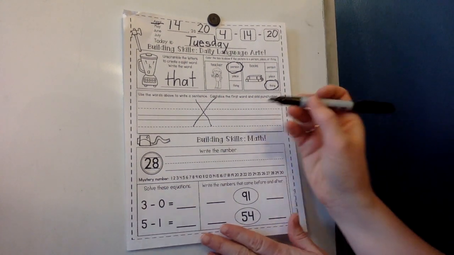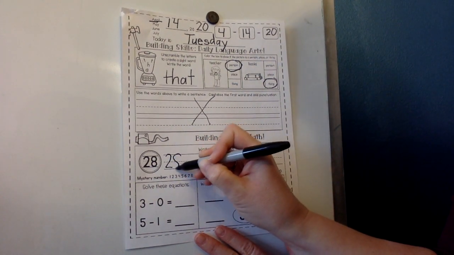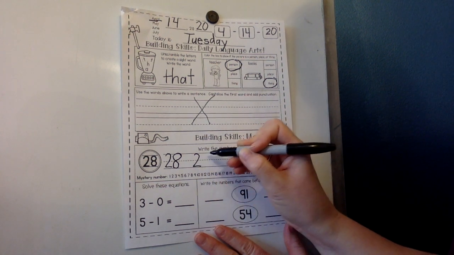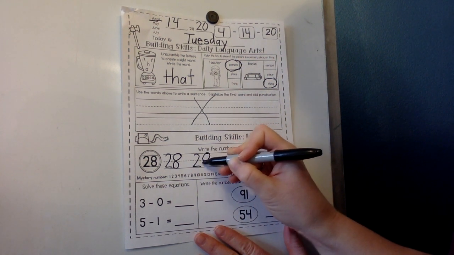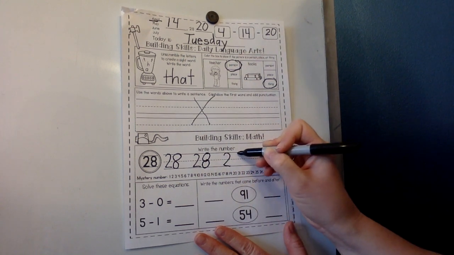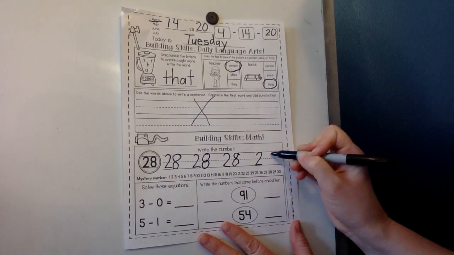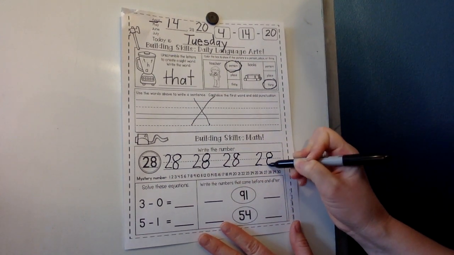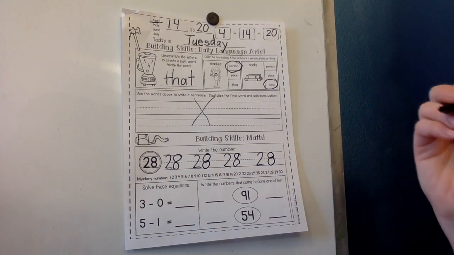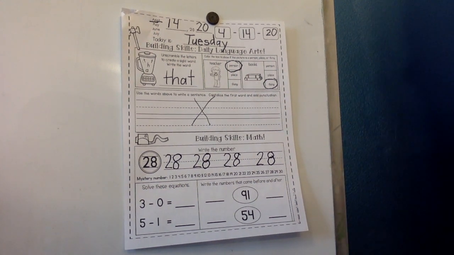Okay, we're going to skip writing a sentence here, and we're going to practice writing our 28s. So remember, you've got to do your 2 and then your 8 and leave a space. Now, some of you like to do your 8s with 2 circles, and that's fine, but you need to make sure that they overlap the best you can or meet each other, and you don't fill in the extra space if it's missing. Okay?